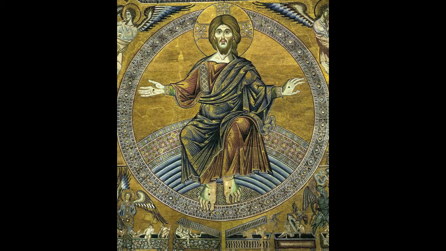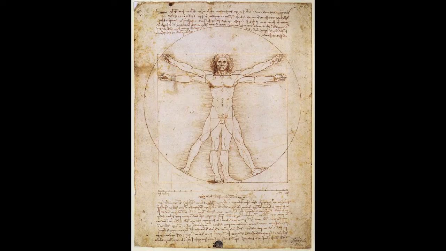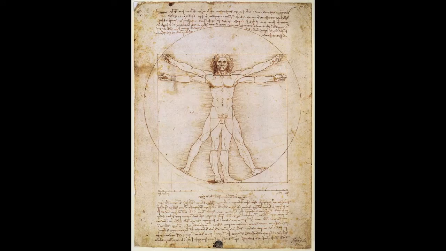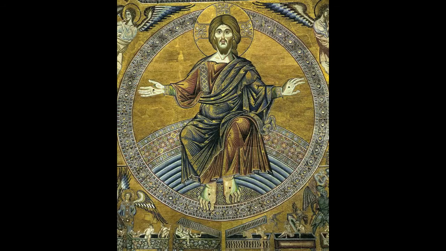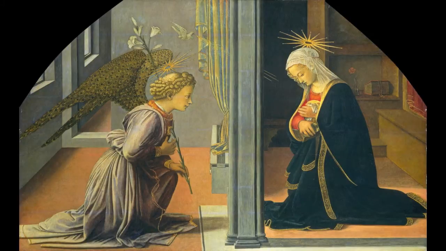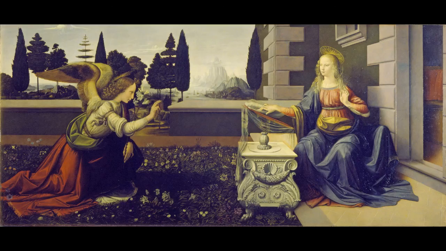This mosaic, which Leonardo could have seen in Florence, and his own drawing are separated by approximately 200 years. However, in a comparison of this depiction of Christ in majesty and Leonardo's Vitruvian Man, the similarities and differences are striking. The artistic and theological distance between these two works is covered in part by the paintings of the Annunciation by Angelico, Lippi, Botticelli, and Leonardo.